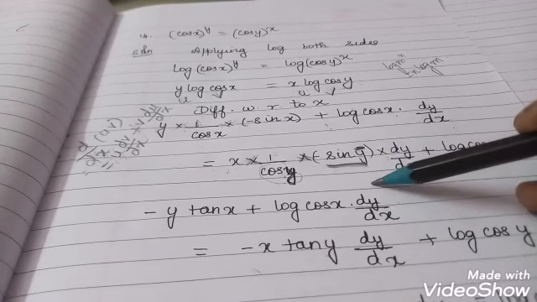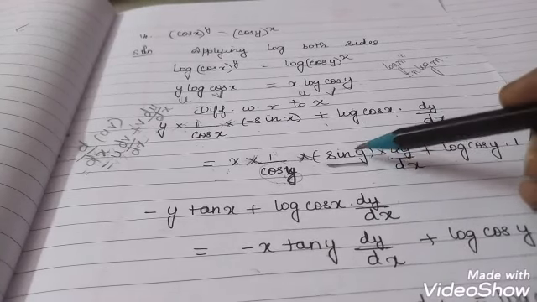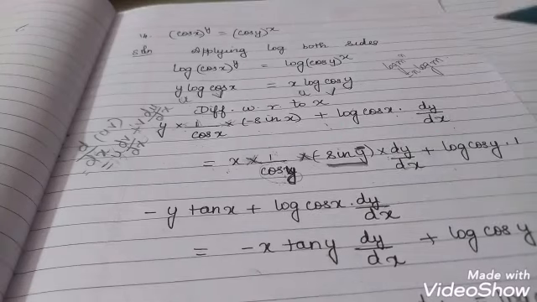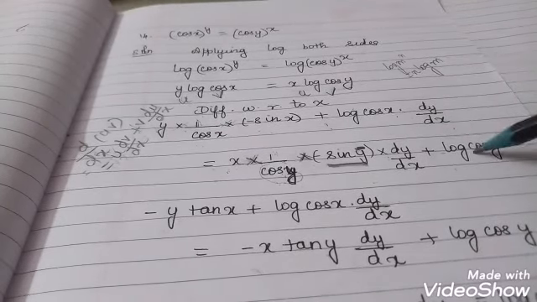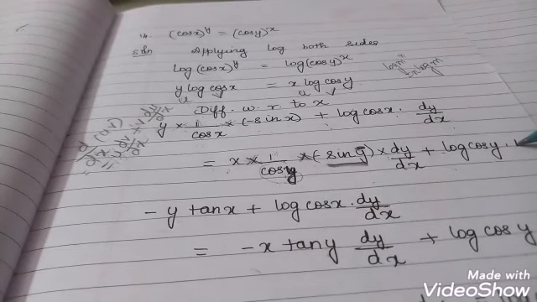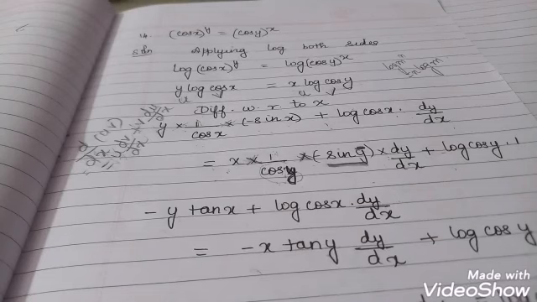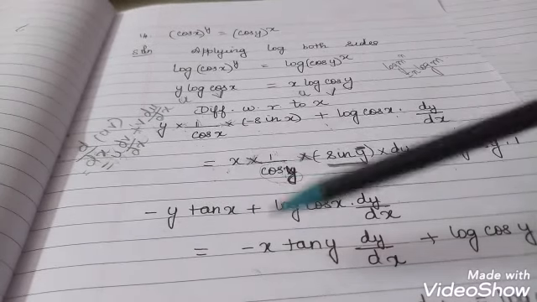It's nothing but minus sin y into the differentiation of y. What will I have? It is dy by dx, plus log of cos y into the differentiation of x. What is the differentiation of x? It's nothing but equal to 1. Got it? How do you differentiate it? By using the product rule. That's all. Now we'll just simplify it here.